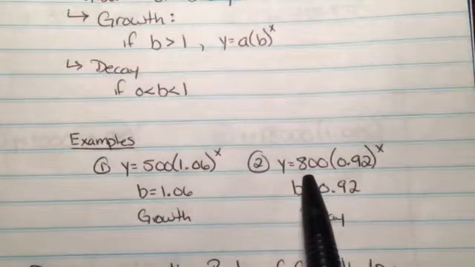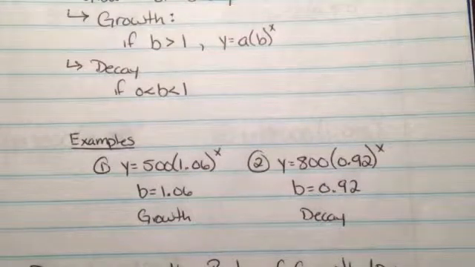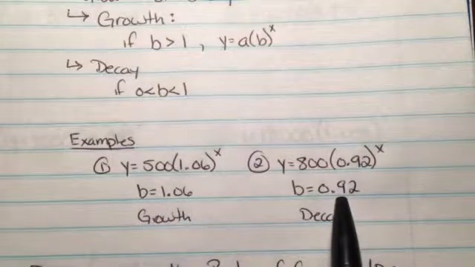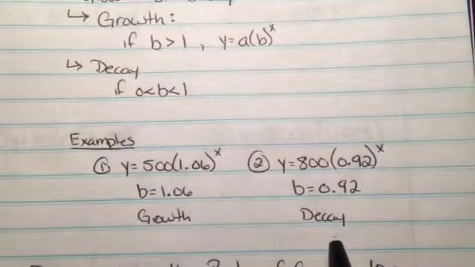Second problem, y equals 800 times 0.92 to the x. The b value is 0.92. That's a number that's less than 1, or in between 0 and 1. Therefore, that is a decay function.